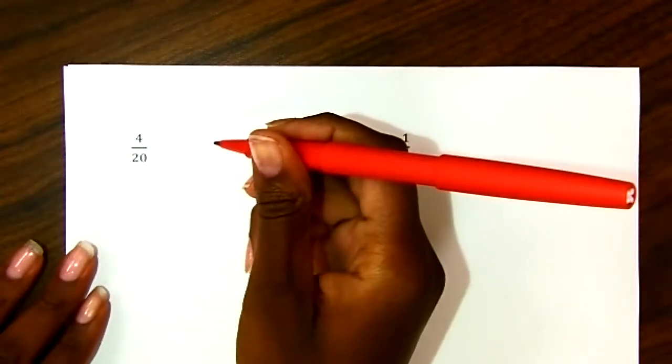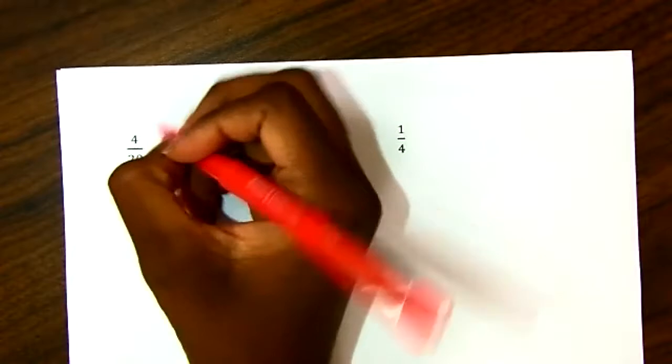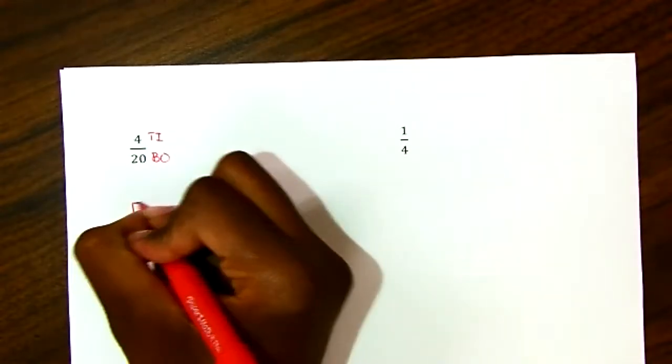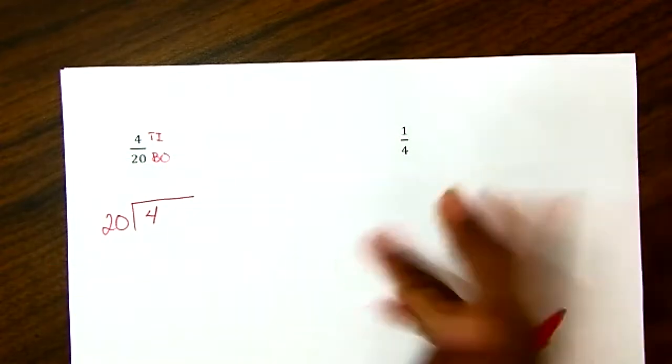All right, ladies and gentlemen, the first one. I have 4/20. Now, there's 2 ways that you can do this, and I want to show you both of them. I'm going to show you in red with just regular division, and then I'm going to use a different color, let's use purple, by using the power of 10. So, simple division, top in, bottom out. I'm going to set up my division bar. My top number goes in, my bottom number goes out.